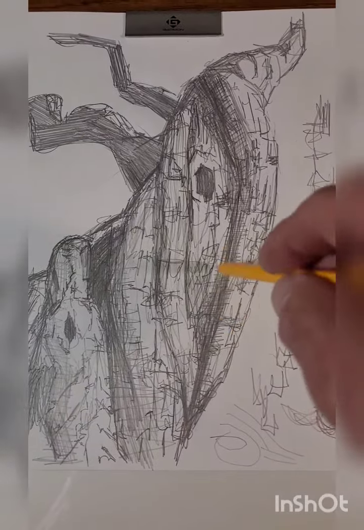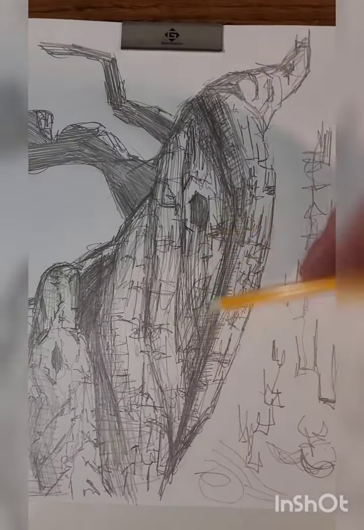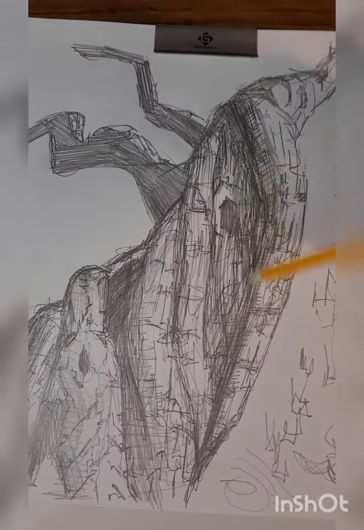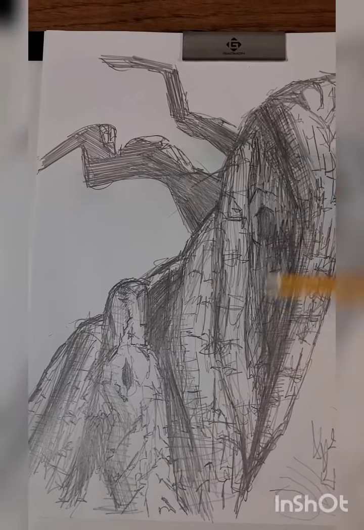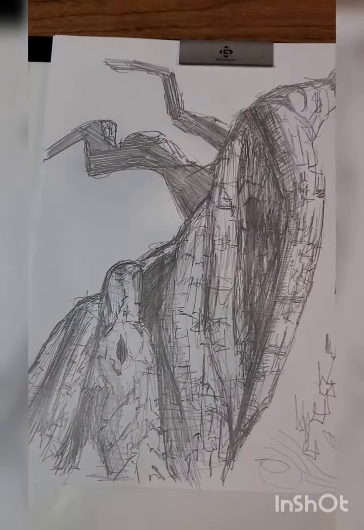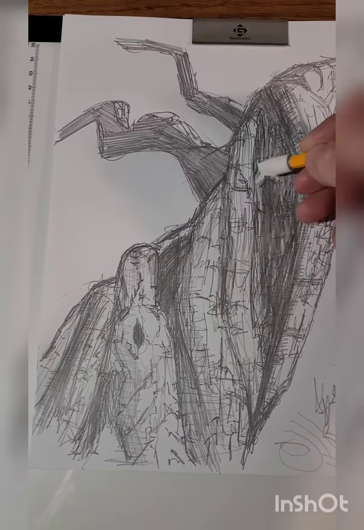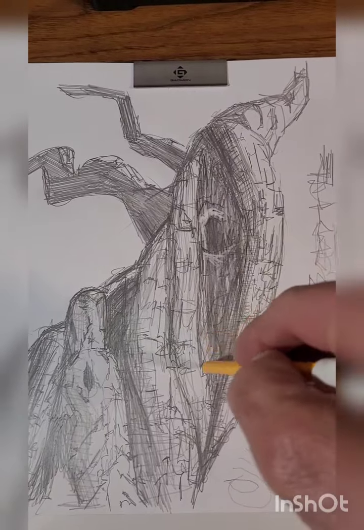So, you know, if this is in, there we go, this would all be, you can blacken all that in. You know, give it more, but then we want, this is coming out, have that pop out a little bit, you know, tighten this up.